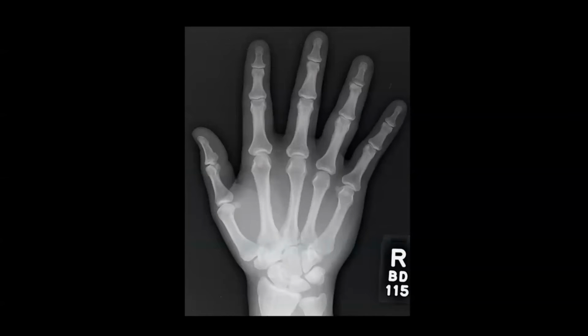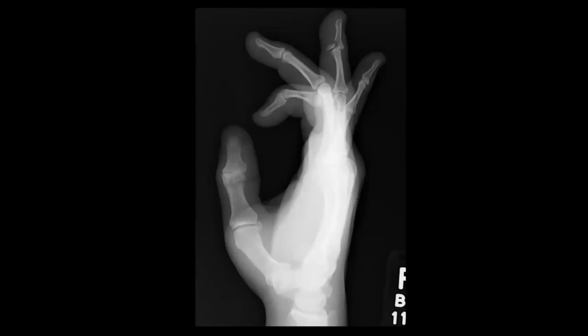So this gentleman comes in after a football injury. He's complaining of finger pain. This is an AP view of the hand. As we look at it, nothing too exciting jumps out right at first. But then when we look at an orthogonal view, when we look at the lateral, we see pretty obviously that he's got something going on here. And so this is at the DIP of his ring finger. And this is actually a pretty significant injury.